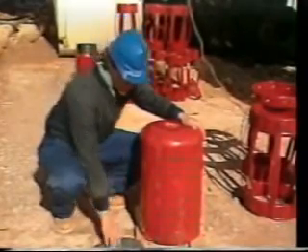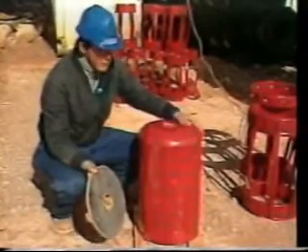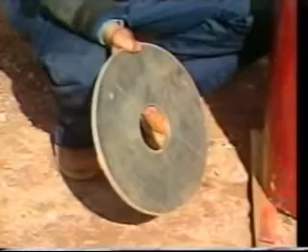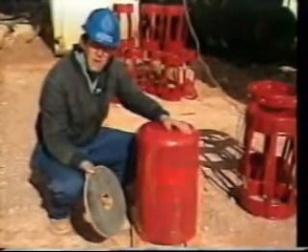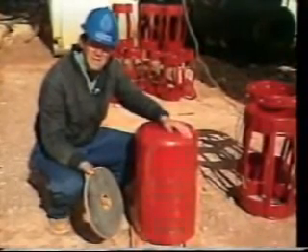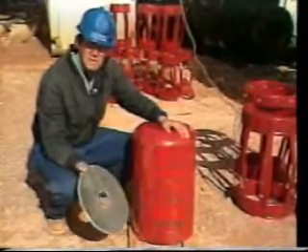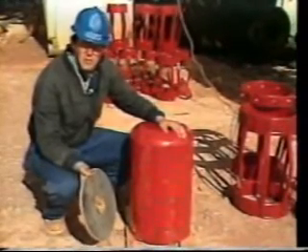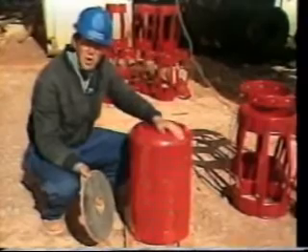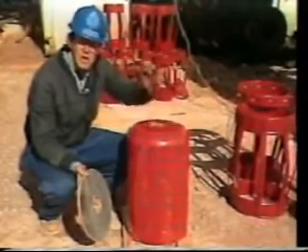We'll also be running this baffle plate about one joint above the casing shoe. The baffle plate allows us to pump a rubber plug down the inside of the casing behind the cement and allows that plug to seat on this baffle plate and provide a means of telling us when we've displaced all of our cement out the guide shoe and around the outside of the casing.